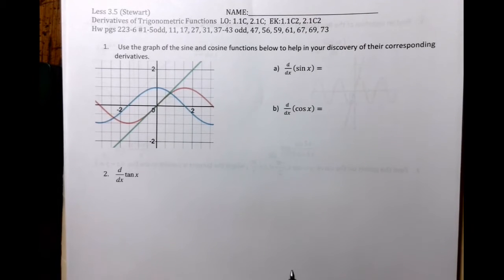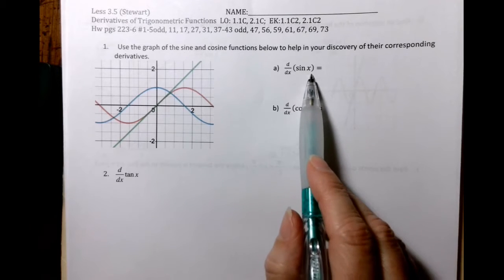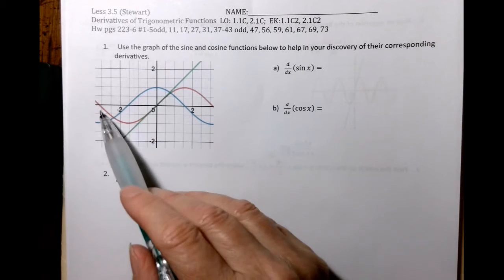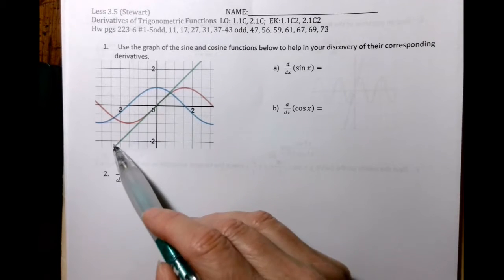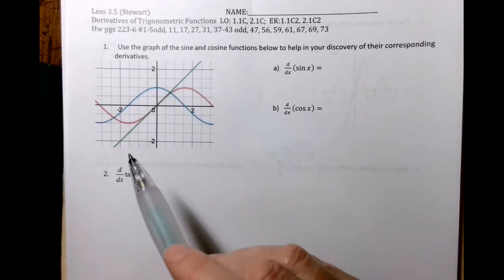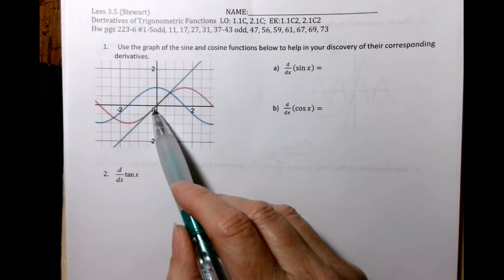Today's lesson is the discovery of the derivatives for the 6 trig functions we remember from pre-calculus. I'm going to start with a visual approach for the derivative of sine and cosine. If I look at the sine curve right here in red, this is also the line y equals x. I am looking for slopes, and I'm trying to figure out the connection with slopes.